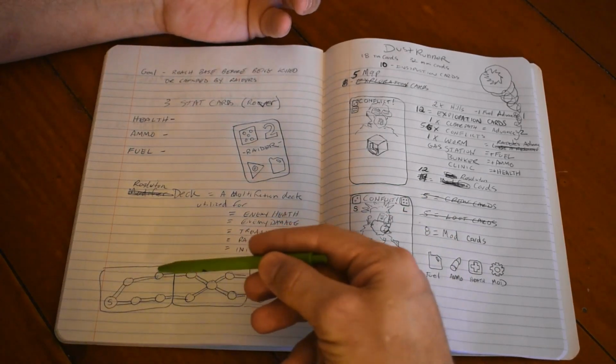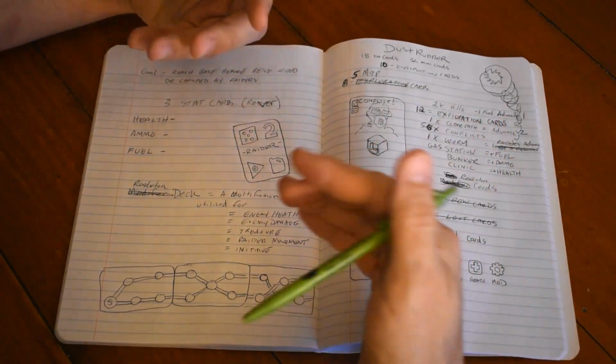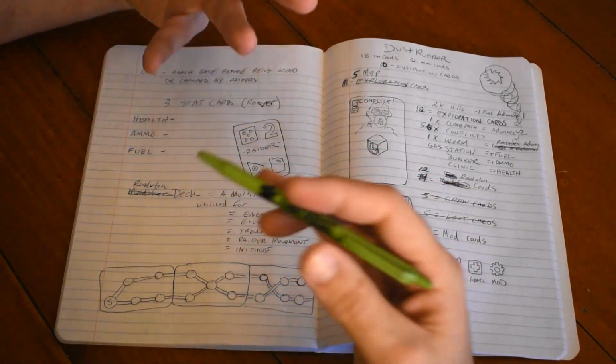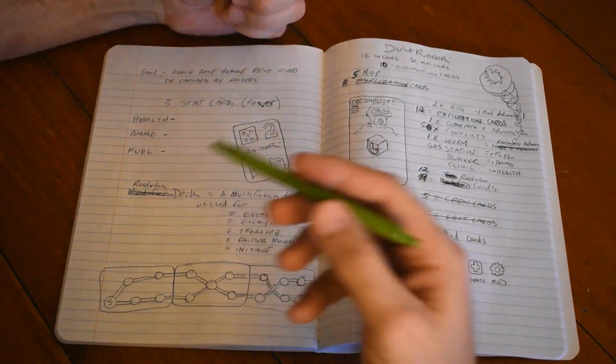So there'll be not just a raider, it'll be a convoy of raiders that are after you, because maybe you stole something from them, or maybe you have some information or intel and they're trying to capture you.